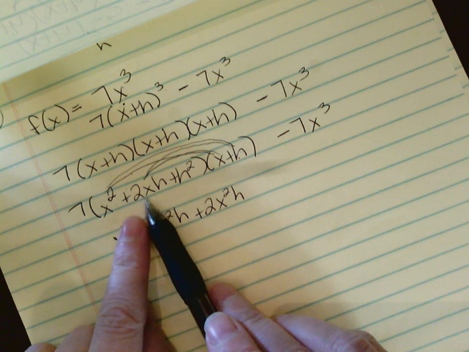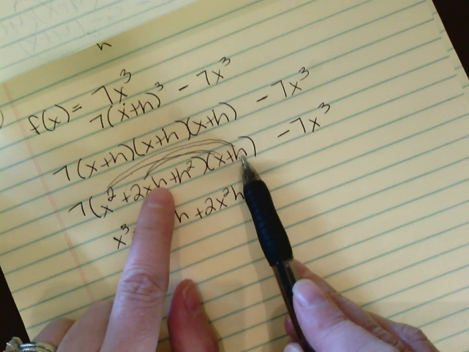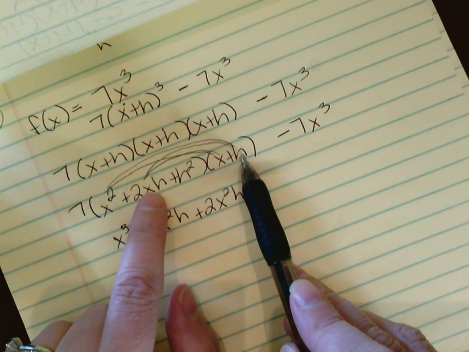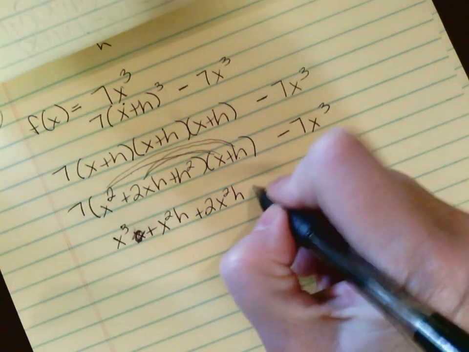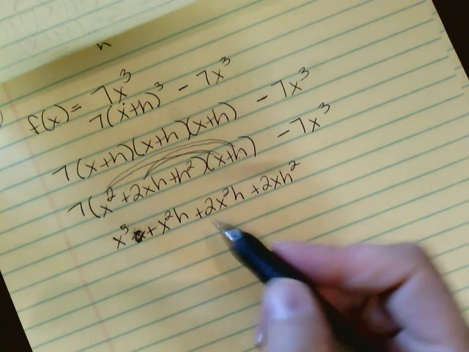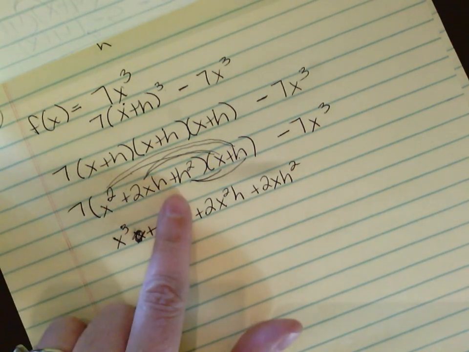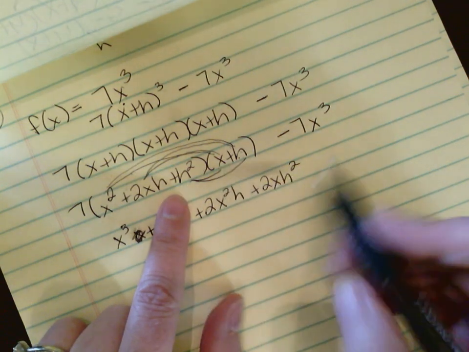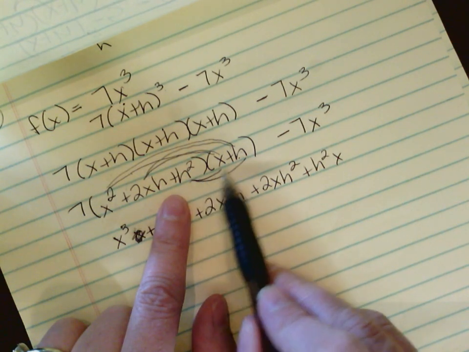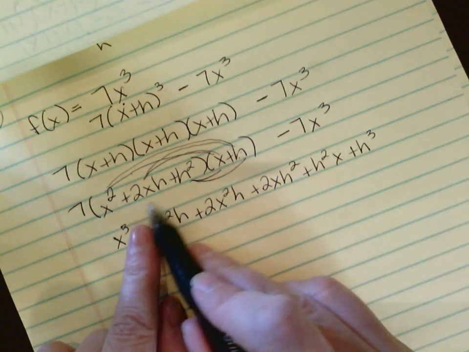Now I've got to distribute this 2xh to this h. So this time when I multiply these, it's the h that's going to end up squared. So let's see, I will have 2x and then the h squared. Okay, then the last part of this, which is why it's so messy, is to distribute this h squared to both of those. So let's see, I've got h squared times x, which is just h squared x. Then I've got h squared times another h, which gives me h to the third. So I've taken care of all this.